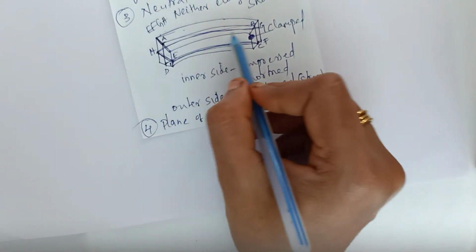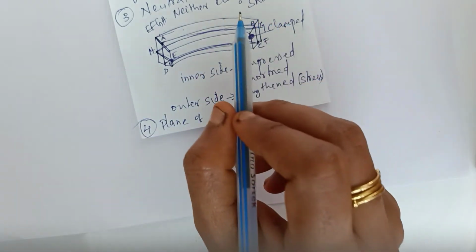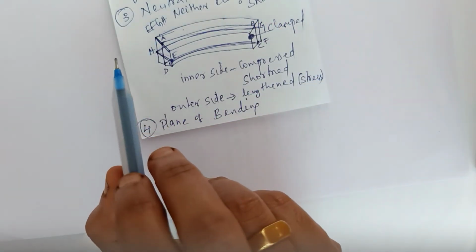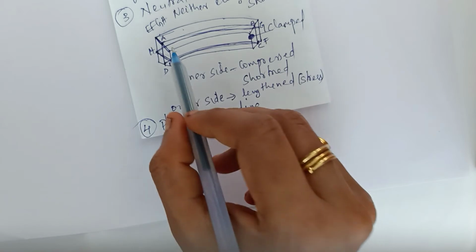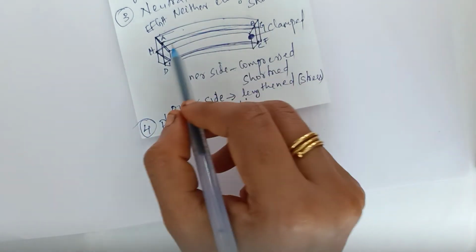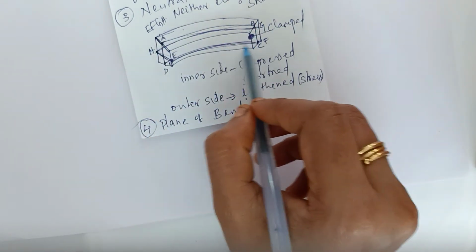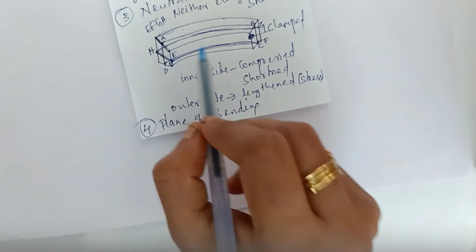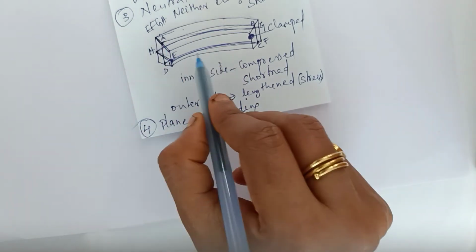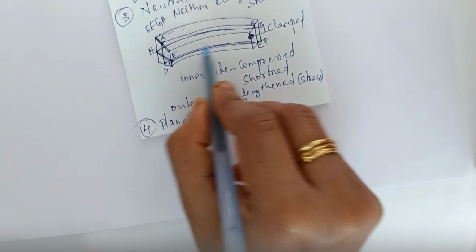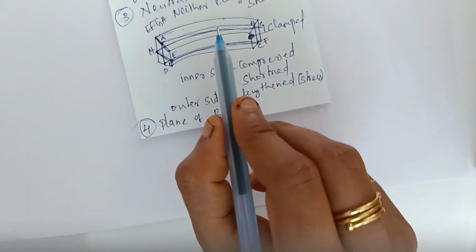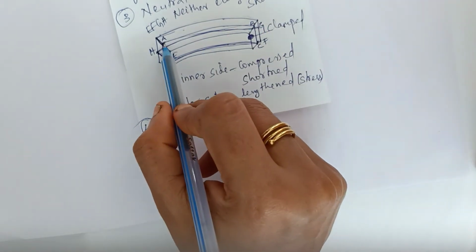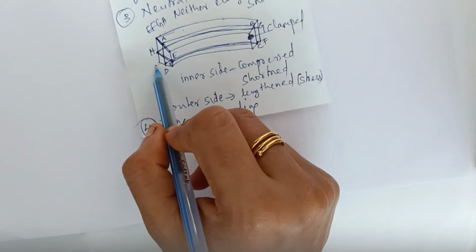Plane ABCD, the plane of bending, is a plane of symmetry parallel to its length. This is the length, and this is a symmetry plane parallel to its length. This plane intersects every transverse section in a straight line, which is the axis of symmetry for that section. This ABCD is the plane of bending.